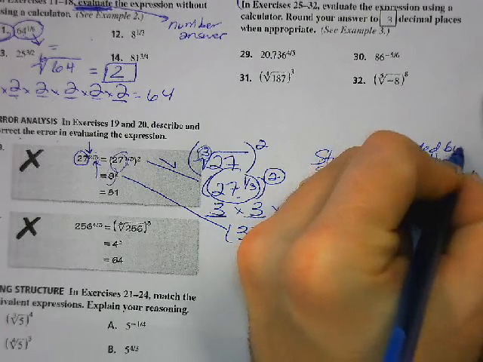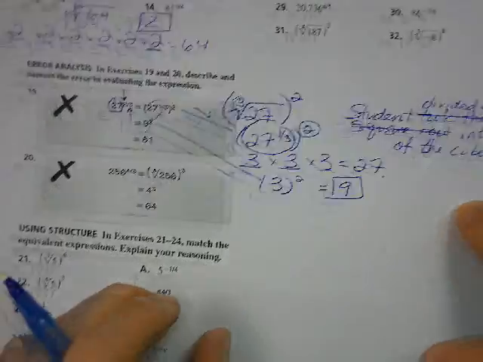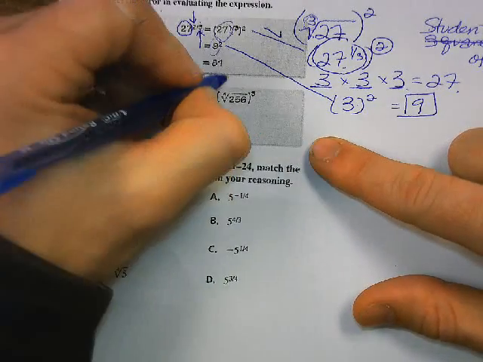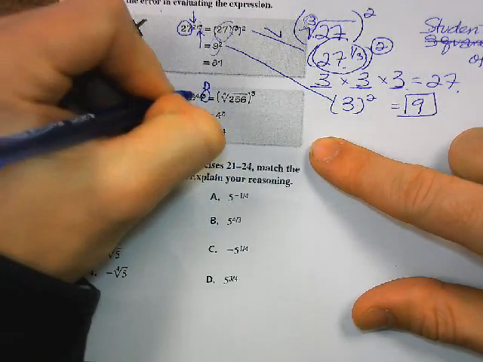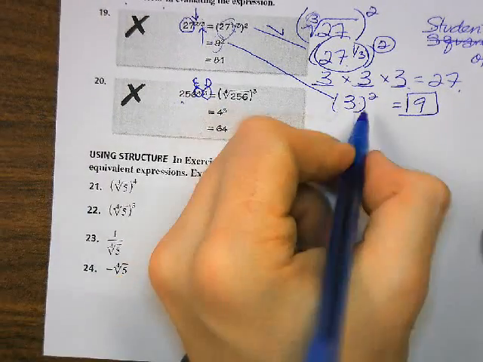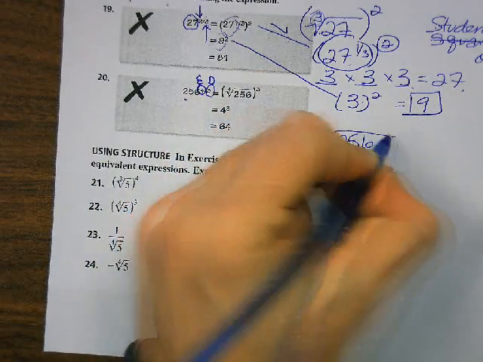Good deal. Now number 20, we have 256, and then we have 3 over here in the root position, and then we have 4 over here in the exponent position. So 256, the 3 is in the root position, and the 4 is in the exponent position.